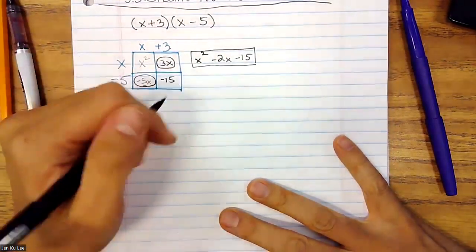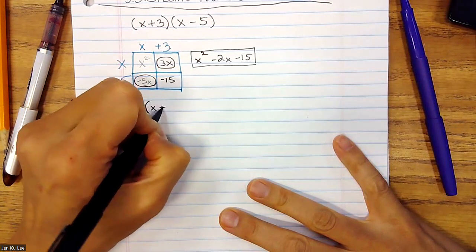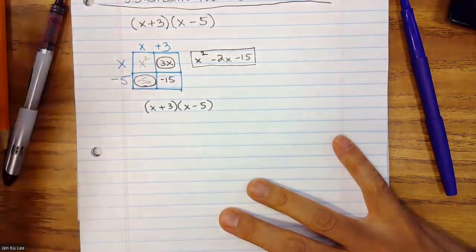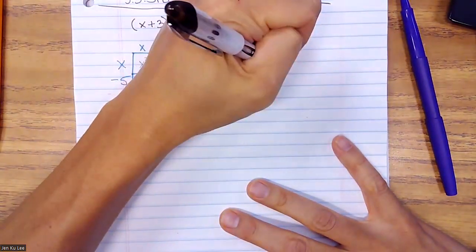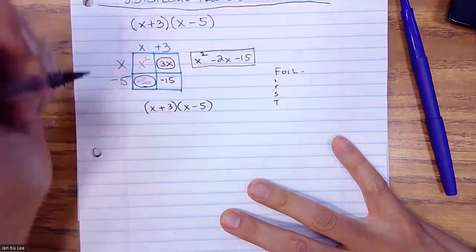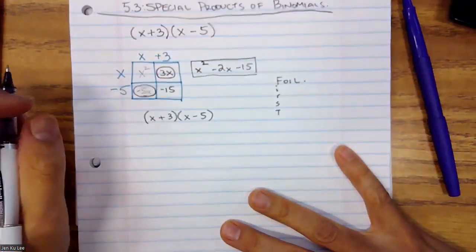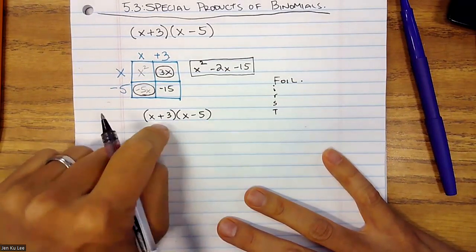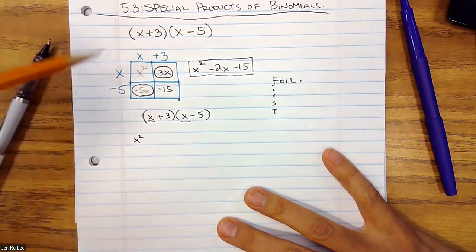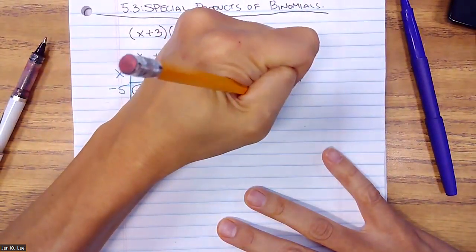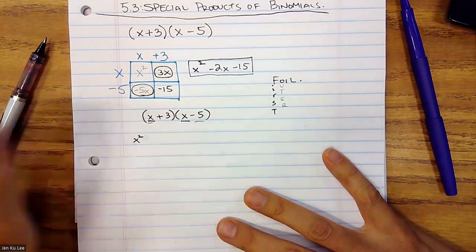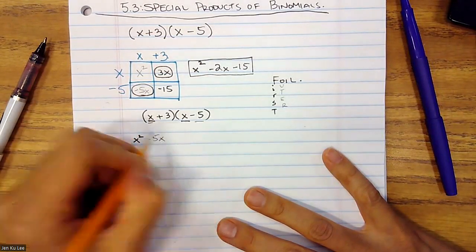Another way we can do this is via FOIL. Okay, FOIL just stands for F is first. So we get the first terms of both binomials. So that's x times x, which is x squared. The O in FOIL means outer or outside. So we're going to get the outside two terms. So x times negative 5, which is negative 5x.